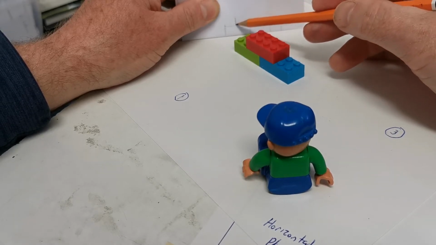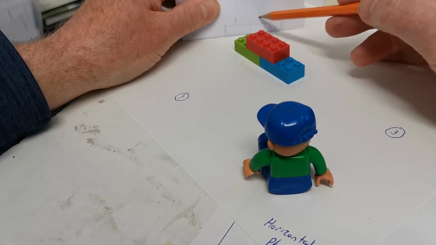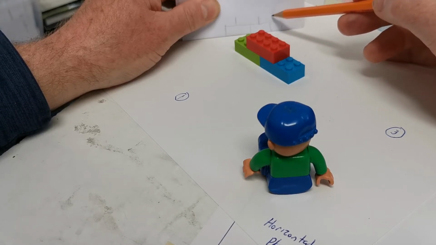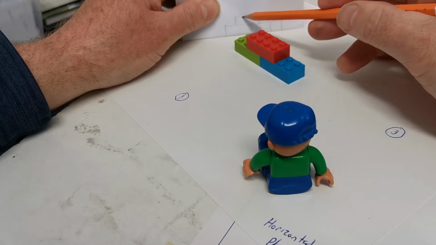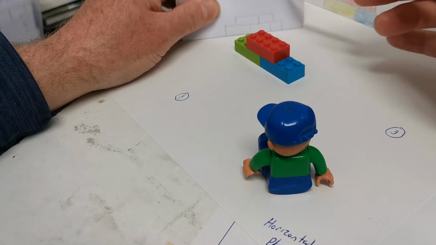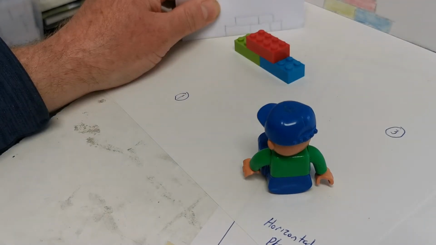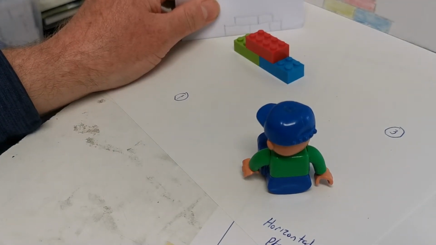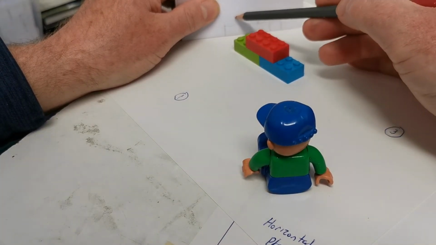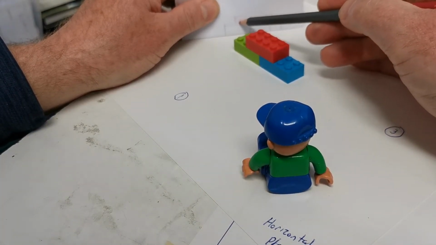And up here on top we would have the red block. Just attempting to get a bit of color on these.